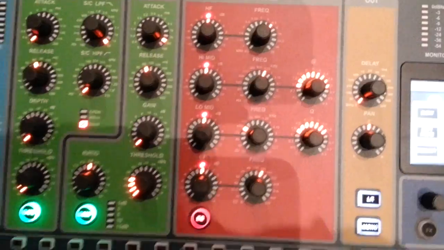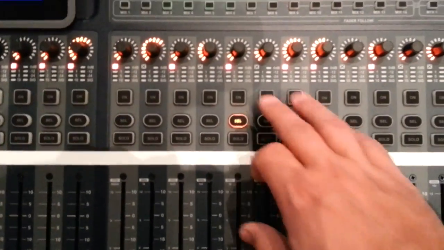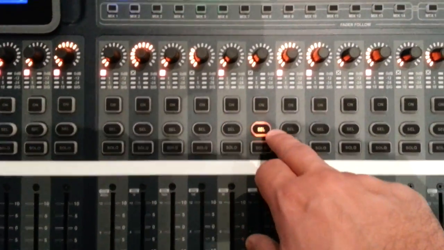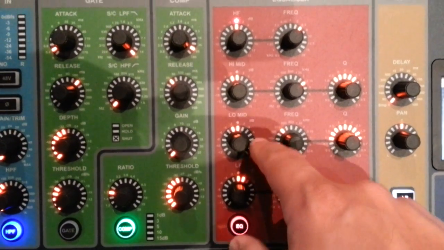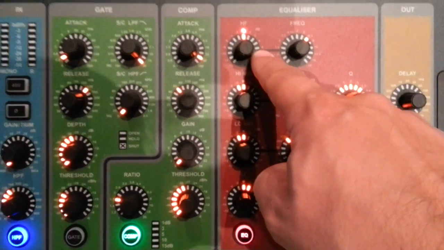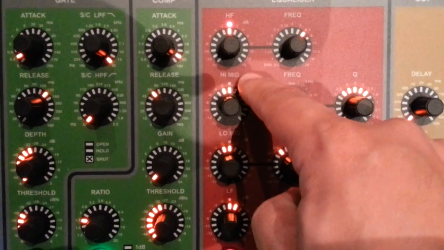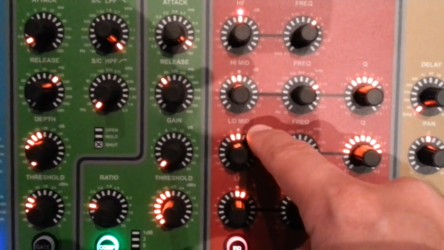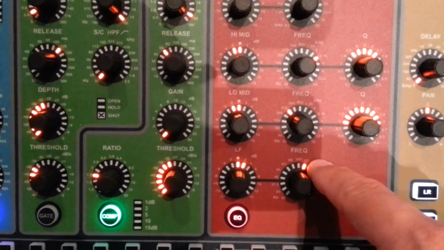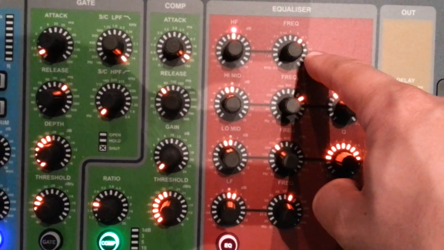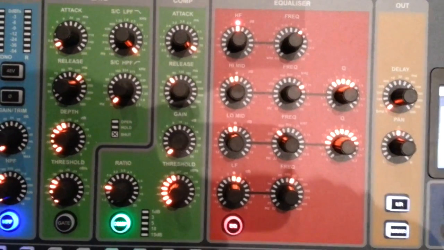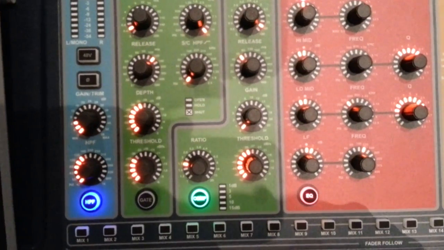So to adjust any channel, we hit the select button, and we go up here, and the EQ is turned on and adjusted right here, just like on the last console. So here's your high frequency, your high mids, your low mids, and your low frequencies. And here are those frequencies associated with it, which would be the other knobs on the console that we used to use. So we've got that section.